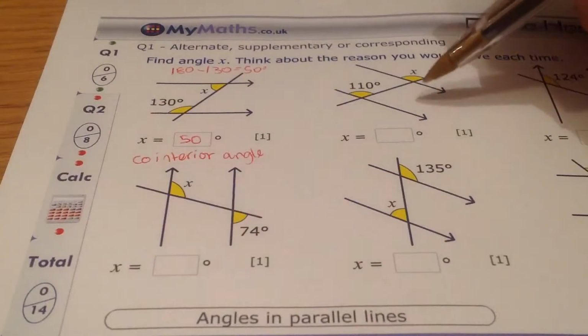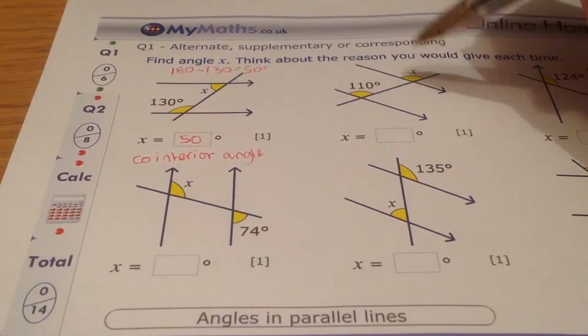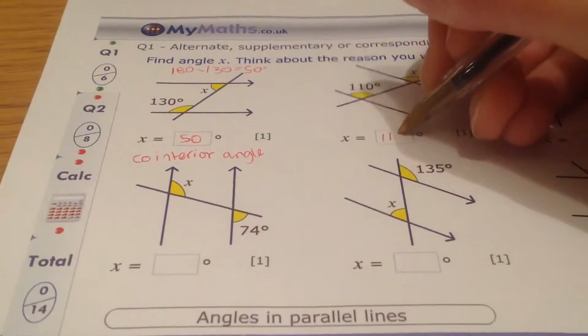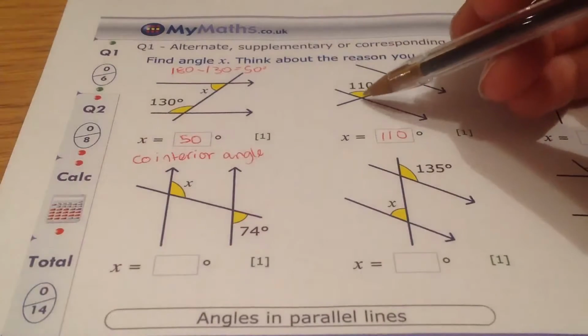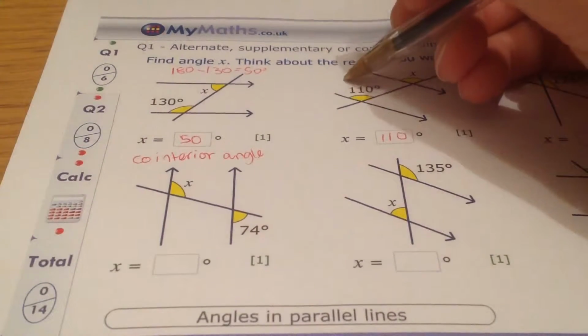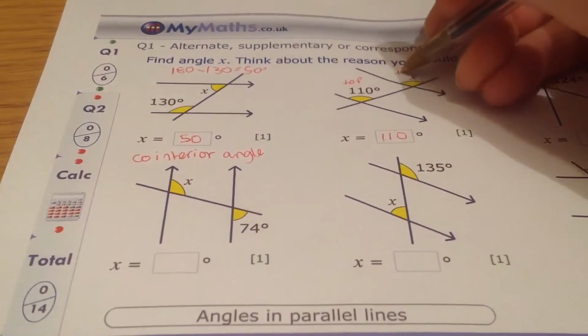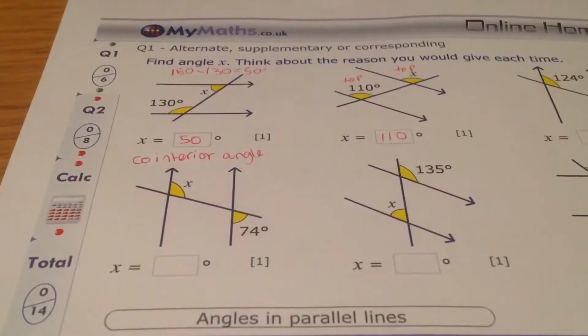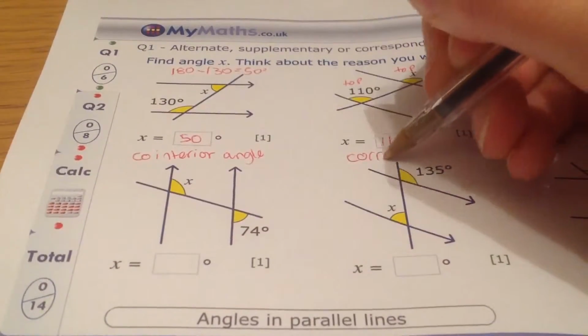Moving on to this one, they're both obtuse, which means that they're both going to be the same. So we know straight away it's going to be 110 degrees. As for the reason, 110 is on the top of this particular cross, and x is on the top of this particular cross. They're both in the same place, they're therefore corresponding.